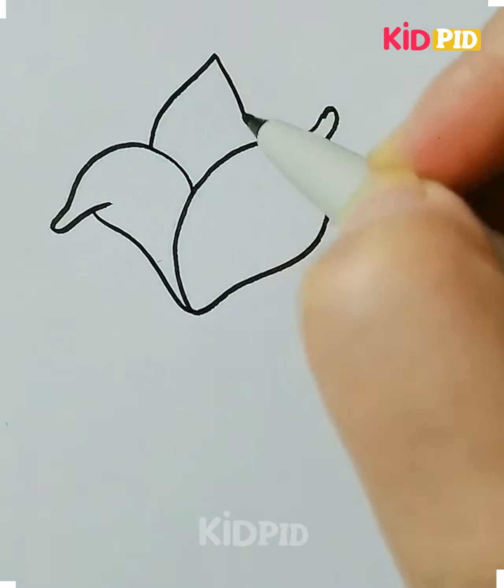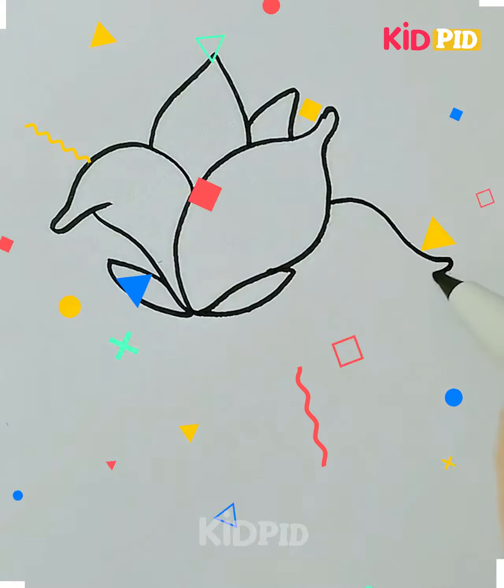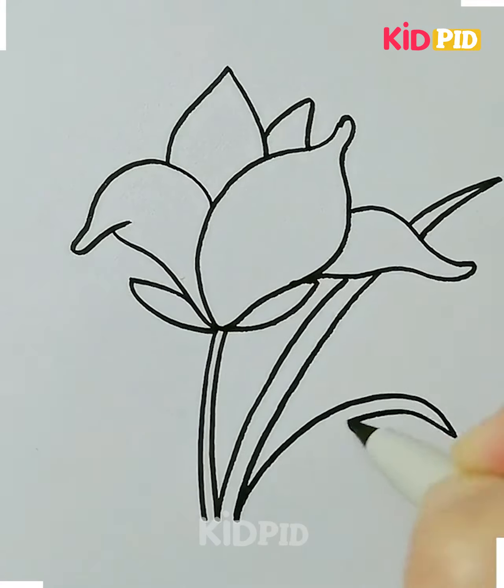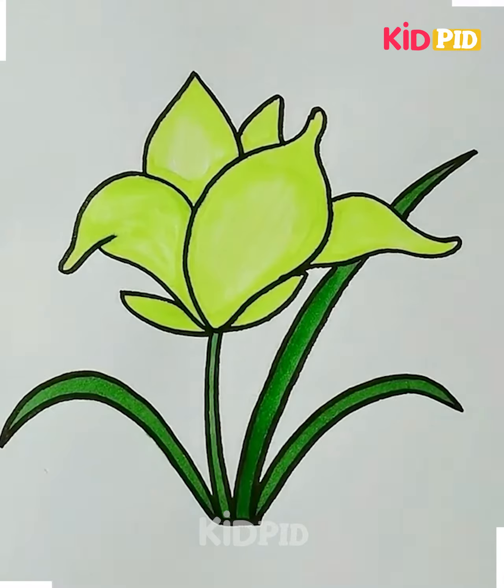Draw the petals by following these simple steps. The petals are inflated in shape. Make green colored leaves emerging from within.